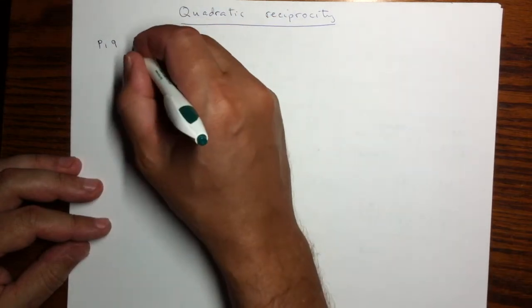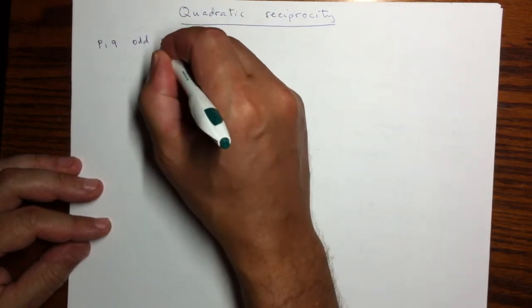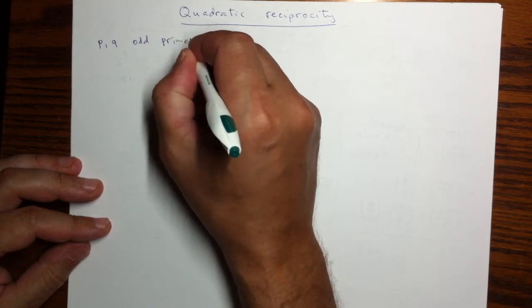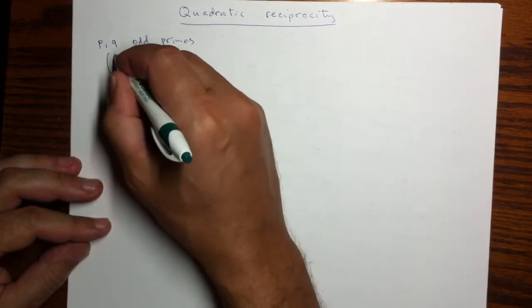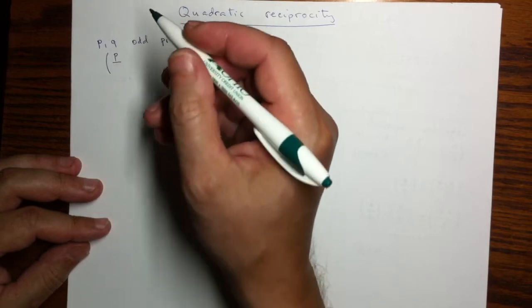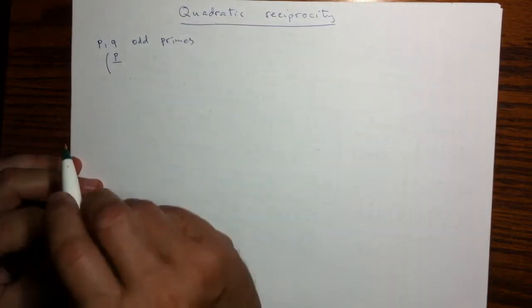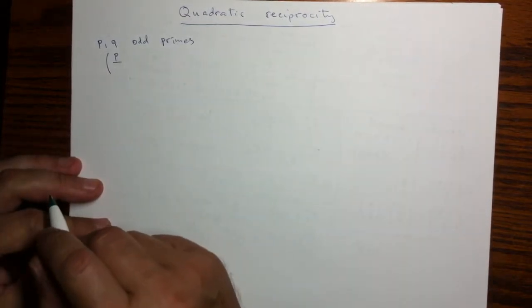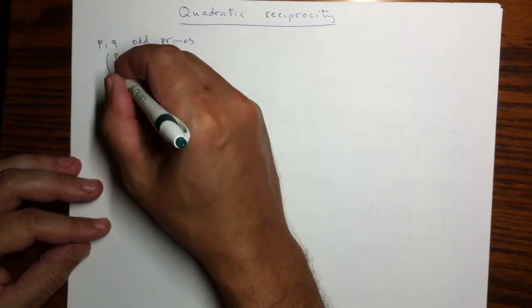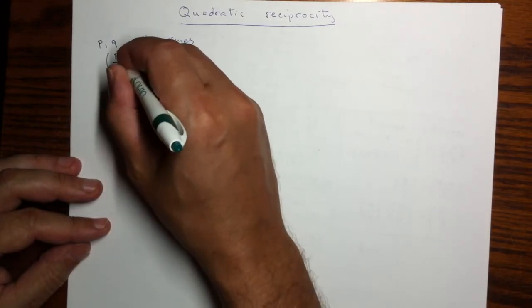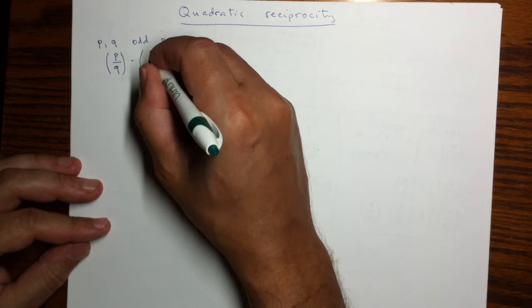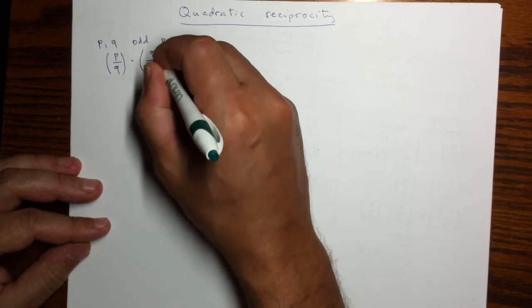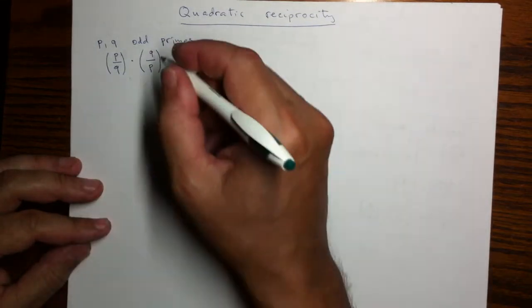Let's imagine two odd primes, P and Q. It is better to state it not in separate cases, but just the Legendre symbol of P with respect to Q and the Legendre symbol of Q with respect to P are very strongly correlated.